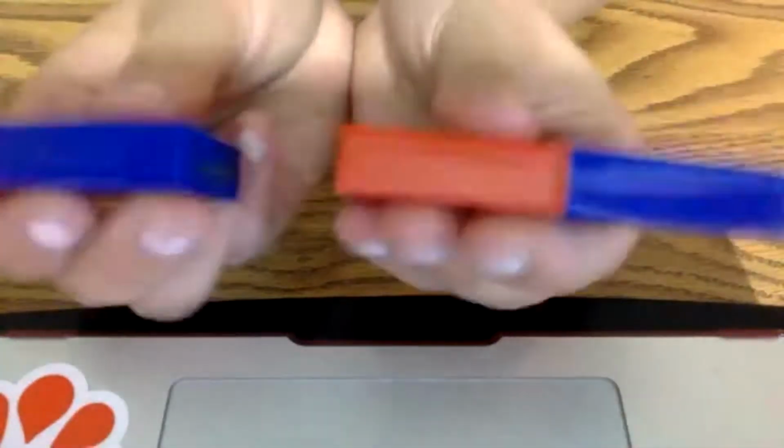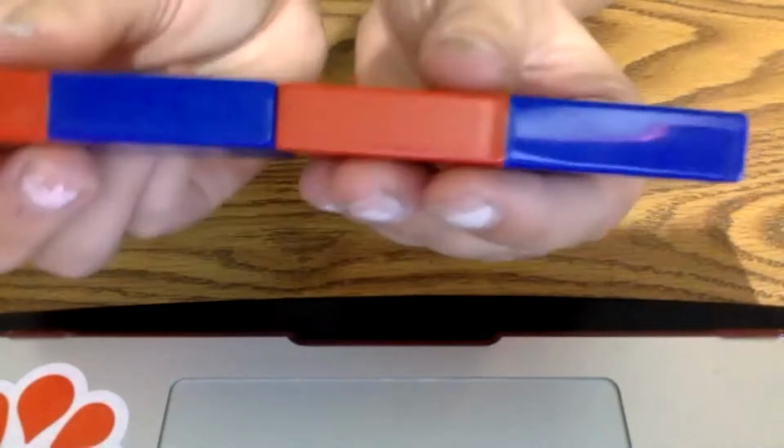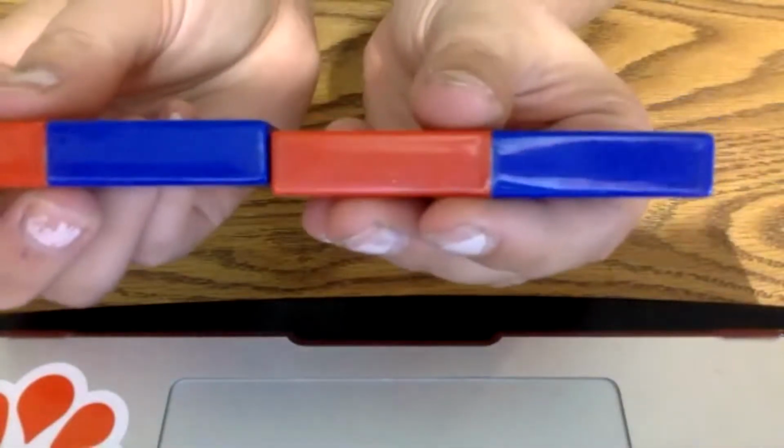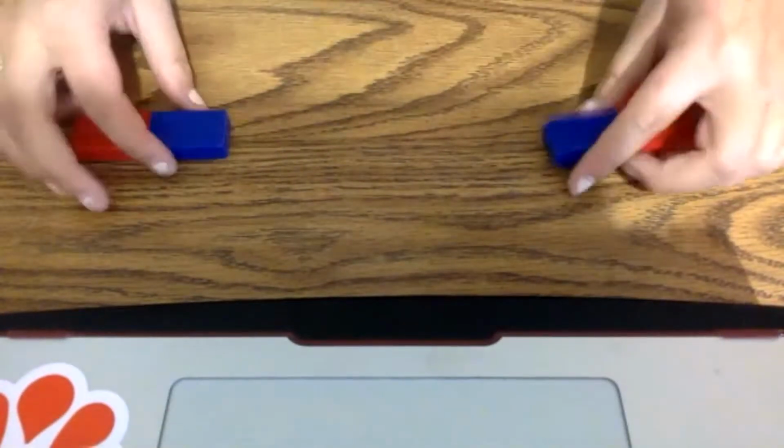Whoop. It pulls it along. It almost snaps right together. And once again, if you're holding these magnets, you would feel the magnetic force pulling them together. You've got to put a little muscle to pull them apart. So the south pole and the north pole are attracted to each other. When they pull together, that's attract.